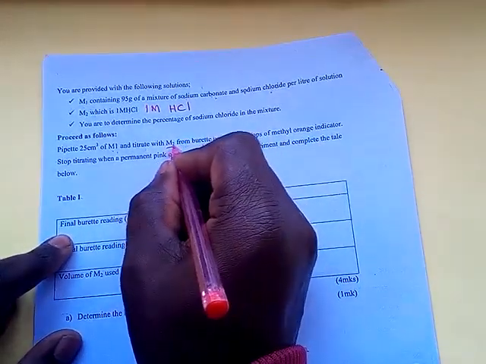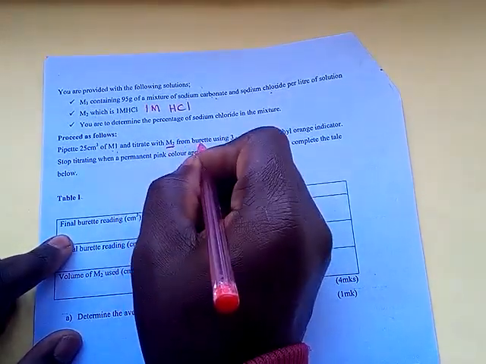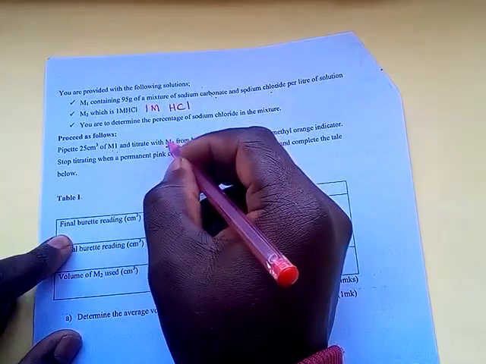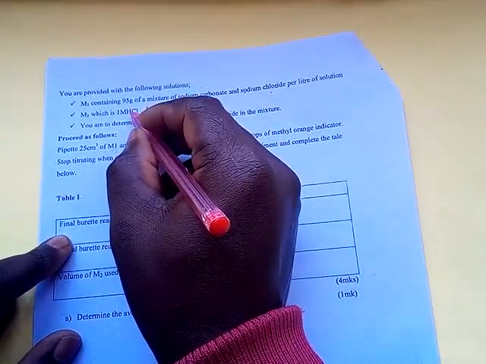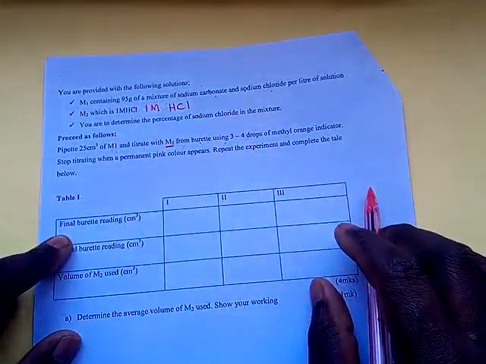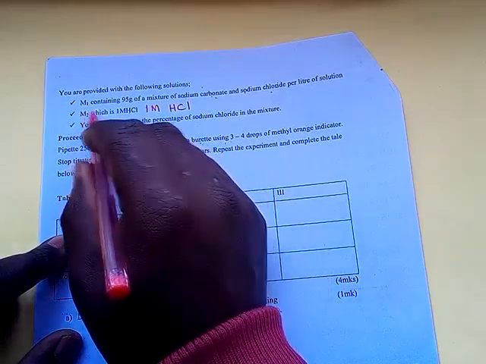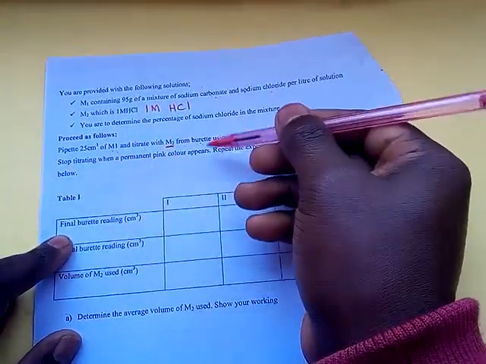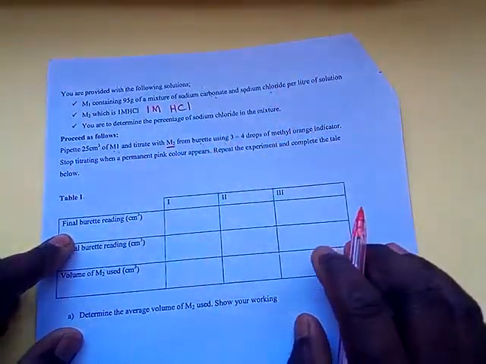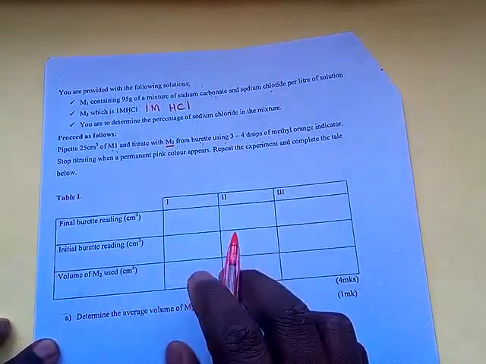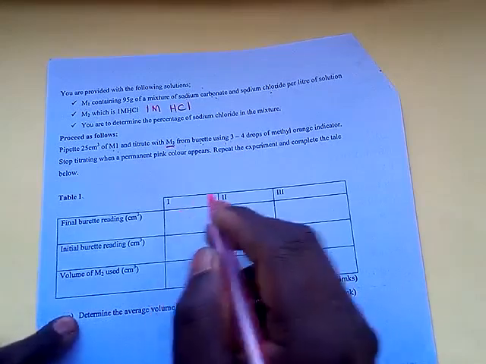Now M2 is going to be in the burette. Therefore, our average is going to be that of M2. And what is M2? HCl. So that is something used. M2 is HCl. So you should always remember that M2 is HCl. So HCl is going to be in the burette. So let me give you the values.